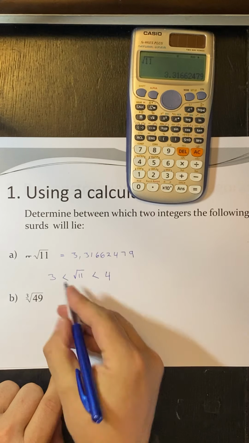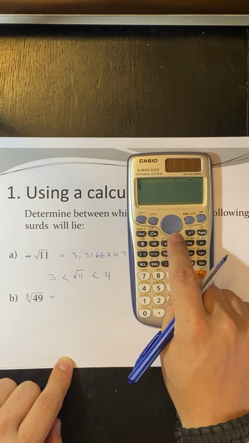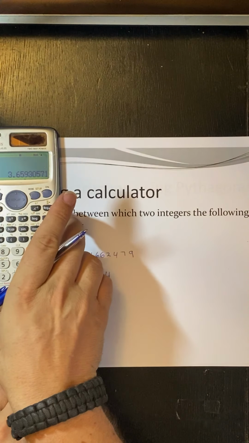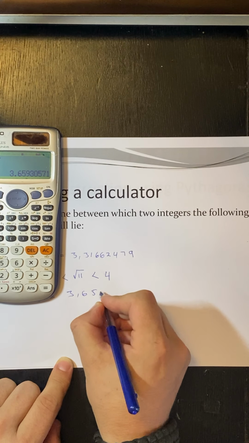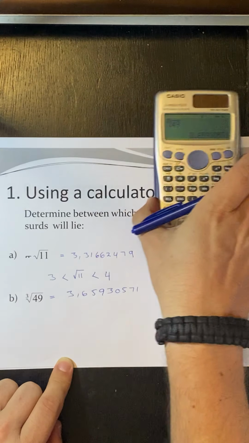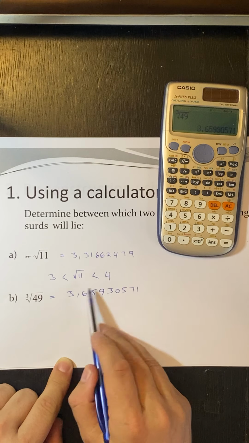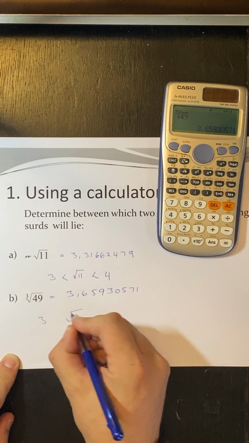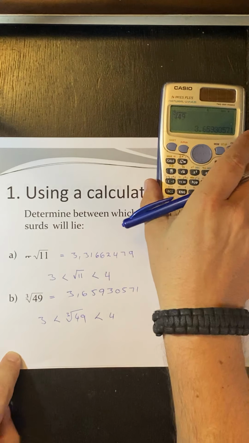Okay, I'm going to do the same for this one over here. We've got the cube root of 49, and we get this number, 3.6593057. So the two integers that this one lies between, again, would be 3 and 4. So the cube root of 49 lies between those two integers.